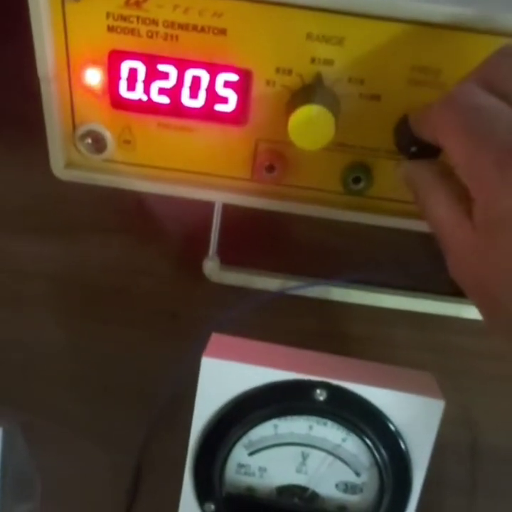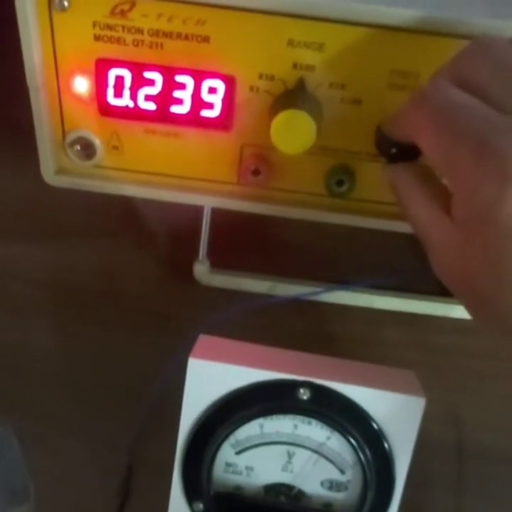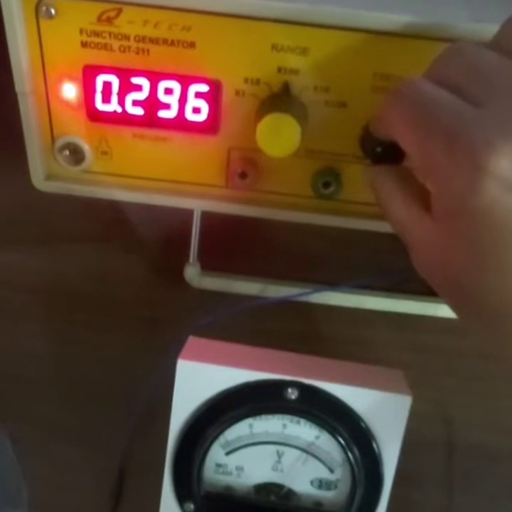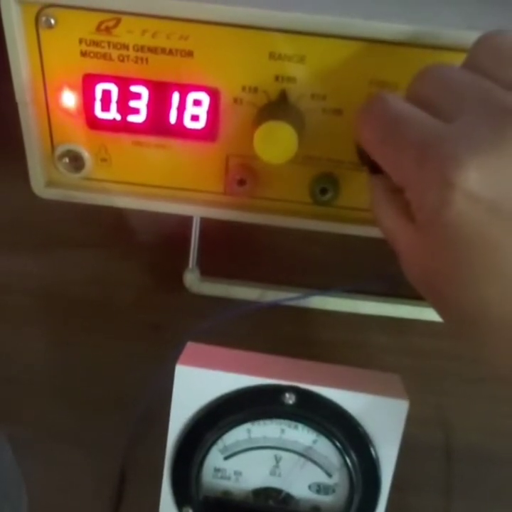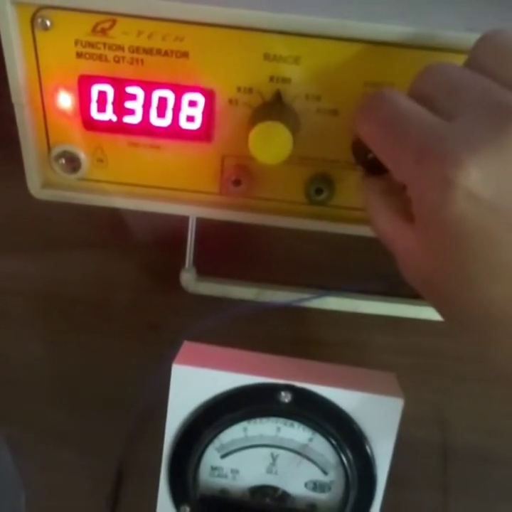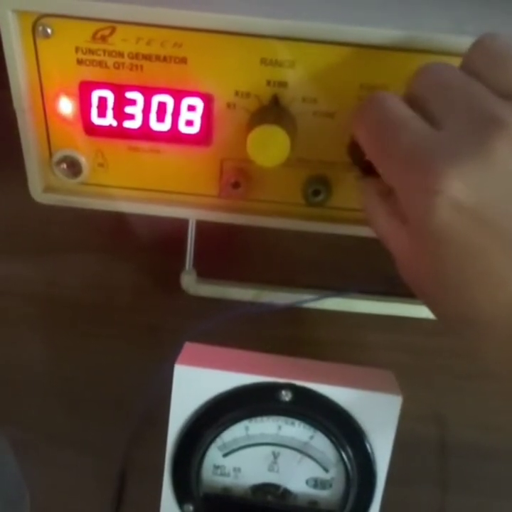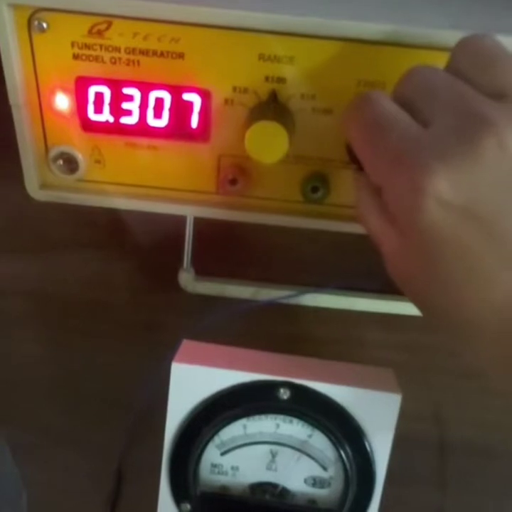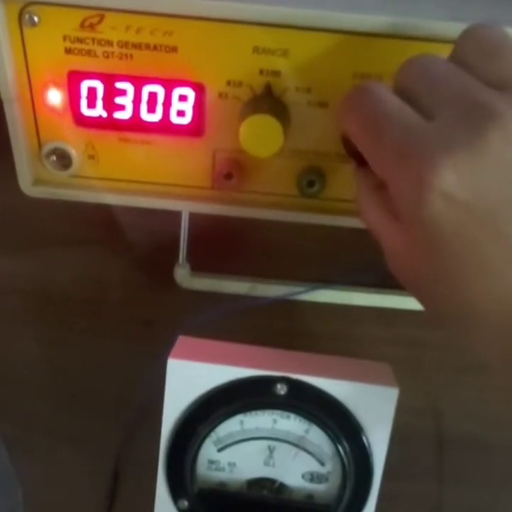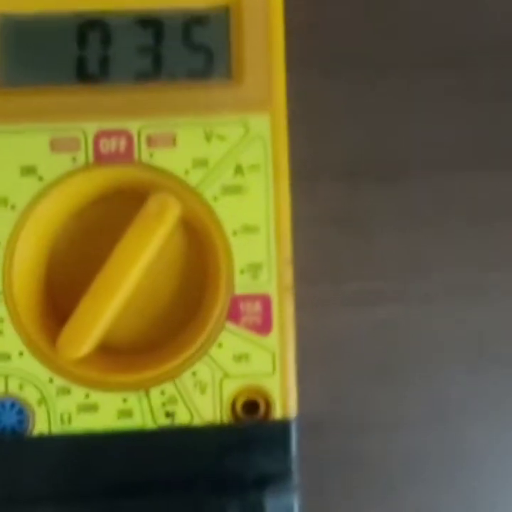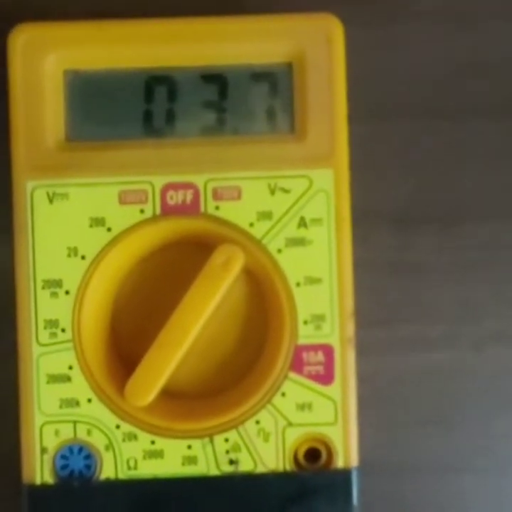Okay, then 300. So I am just setting this value. You just note down the voltage. I am not repeating this part again and again, because now you have to just note down the voltage at various frequencies. Okay, 300. Again the same, 3.8.